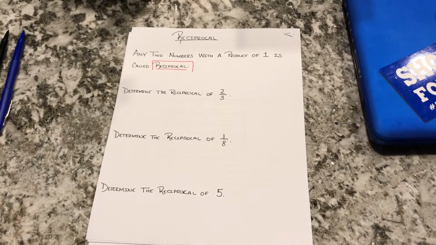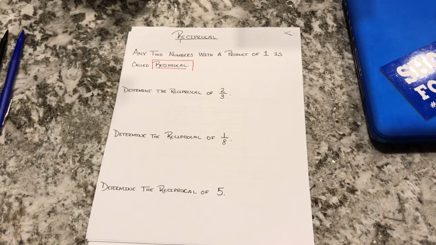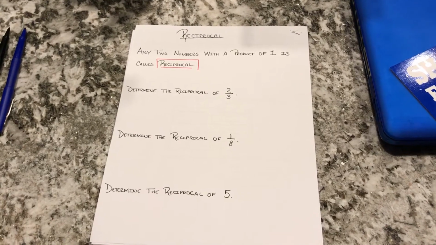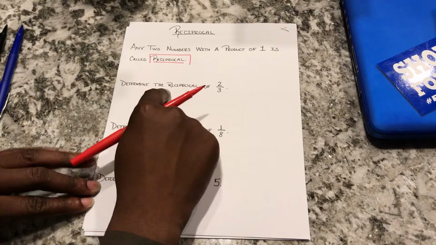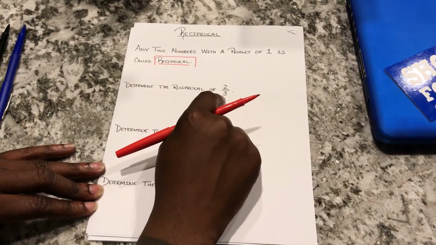Any two numbers with the product of 1 is called reciprocal. Today, that's what we're going to be looking at. So let's look at our first problem here. I need to determine the reciprocal of 2/3.